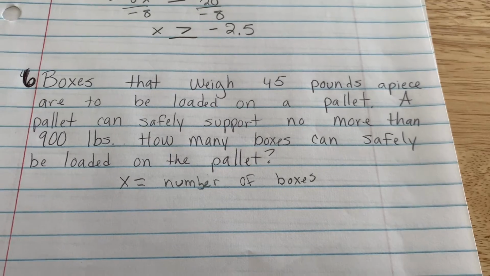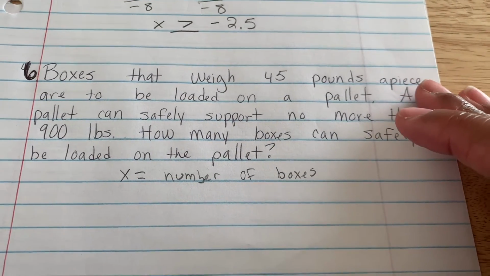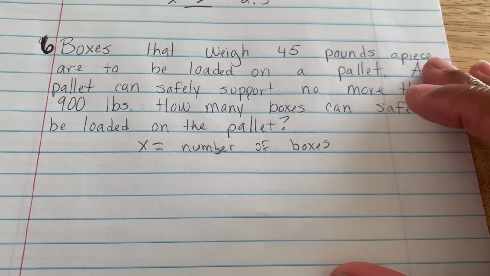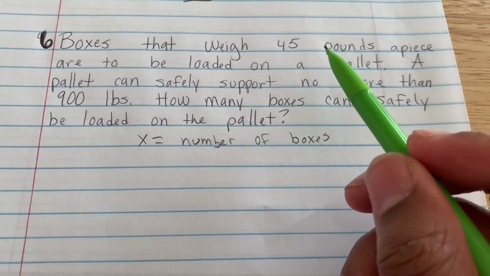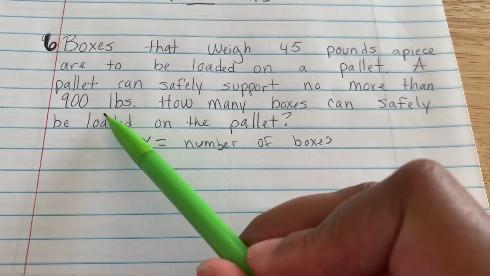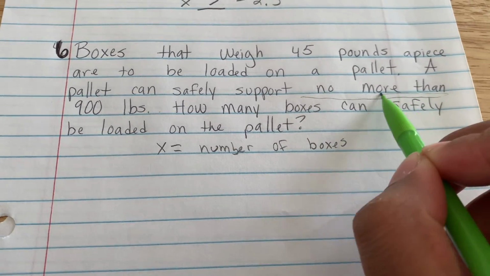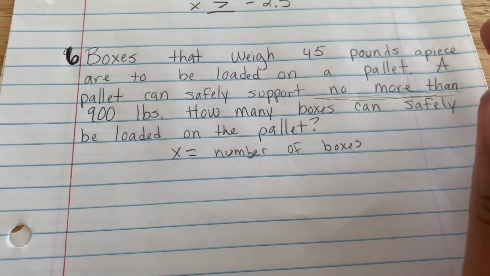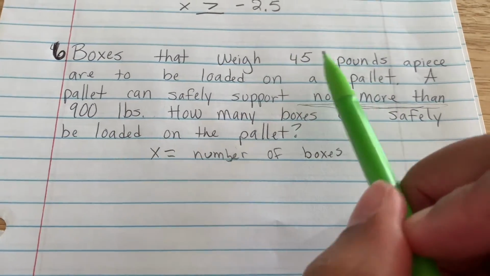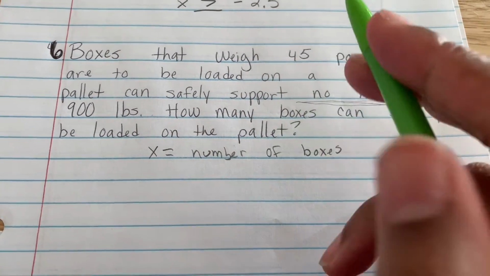You always want to define a variable in math before you start using it. And if the boxes are 45 pounds apiece and you don't want it to be more than, so these are going to be our keywords here, no more than 900. We can take this sentence and translate it into an inequality.